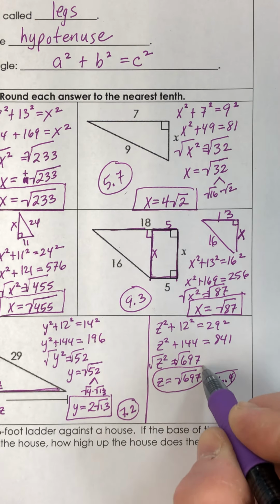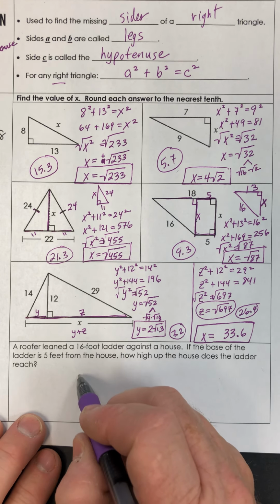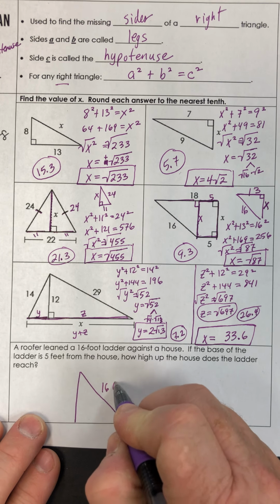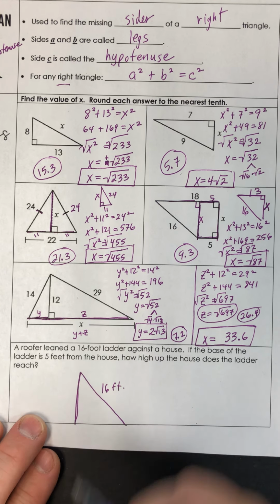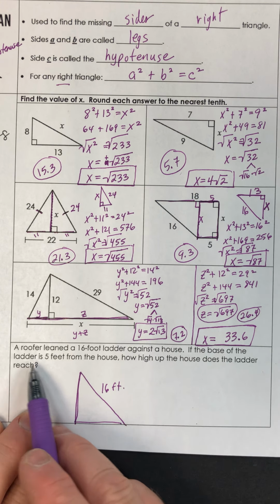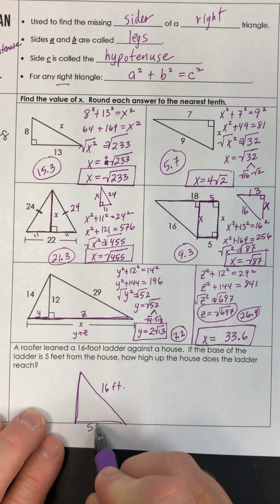All right. Now this last one, let's see if we can get it all in there. Okay. So this one says, a roofer leaned a 16-foot ladder against a house. So if this is the house, and it leans a ladder, and that is a 16-foot ladder against the house, and there's the ground. If the base of the ladder is 5 feet from the house, so this then would be 5 feet.